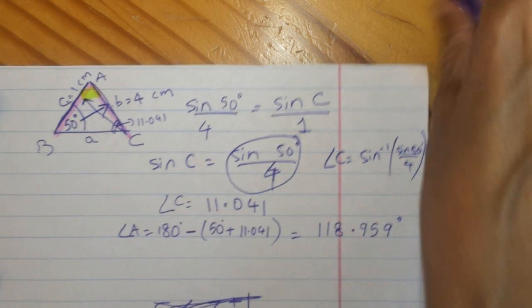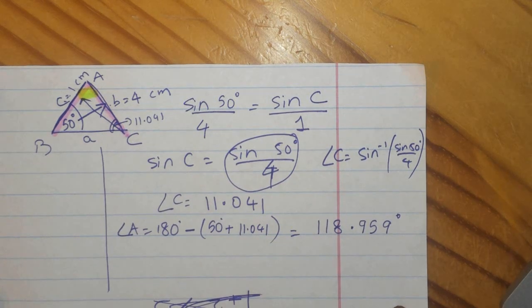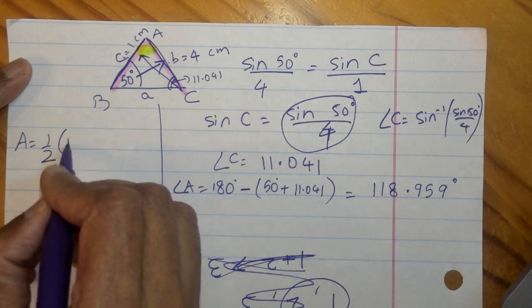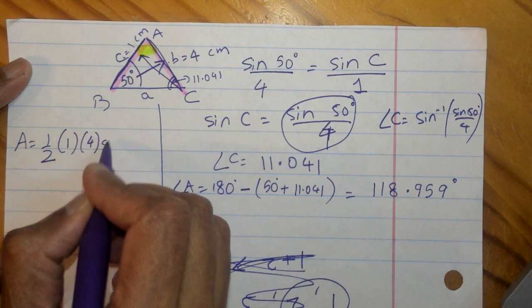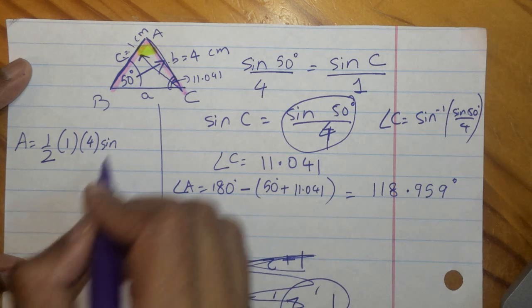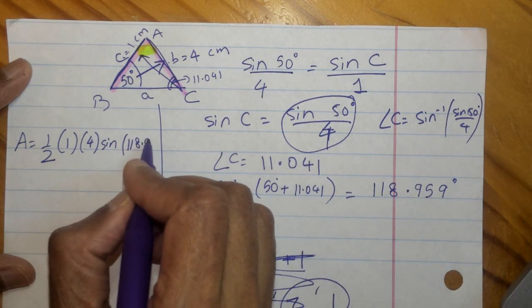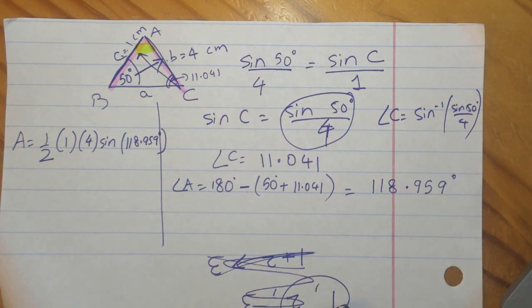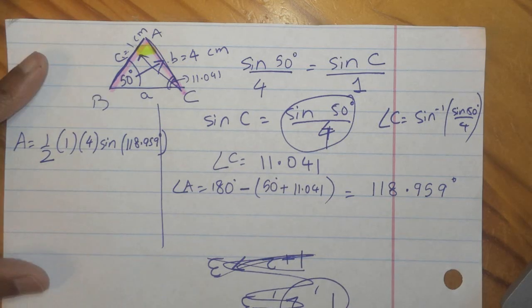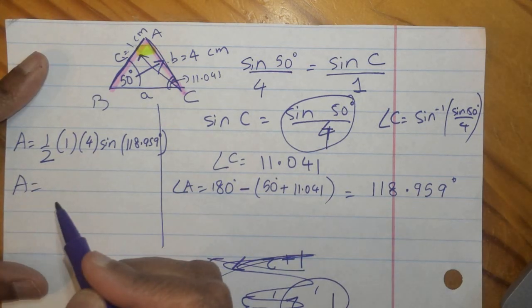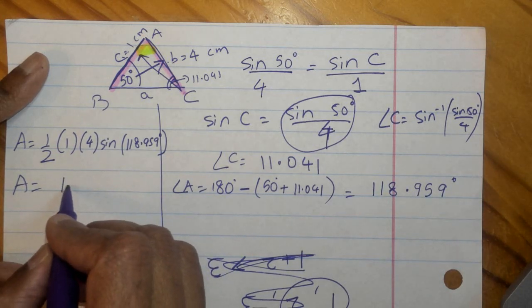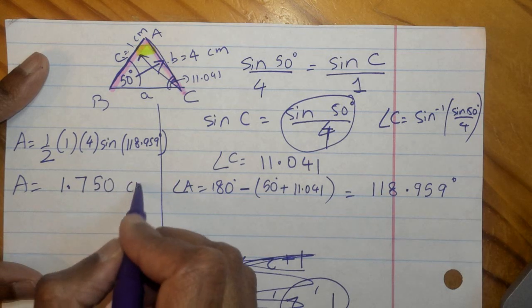So now I can use the area of the oblique triangle, which is area equals half of 1 times 4 times sine of 118.959 degrees. So go ahead and put this in your calculator and see what you get. So do your work and go ahead and check, and you should all see 1.750 centimeters square.